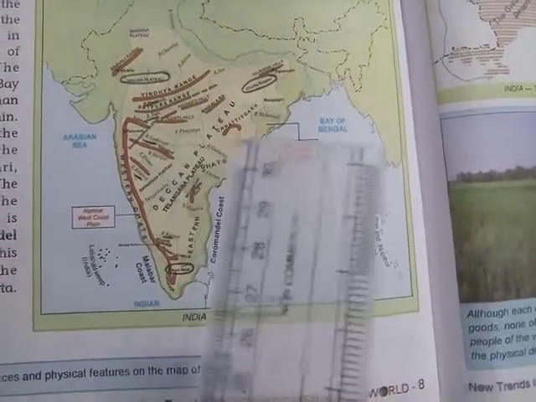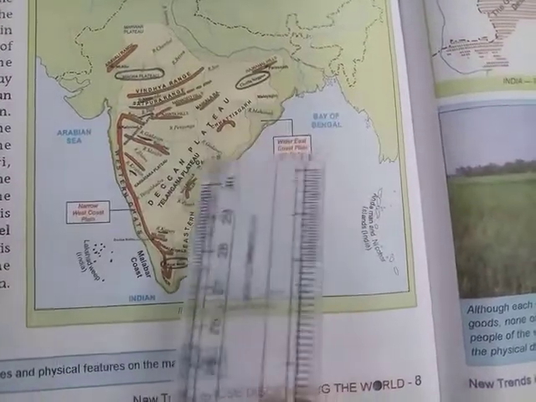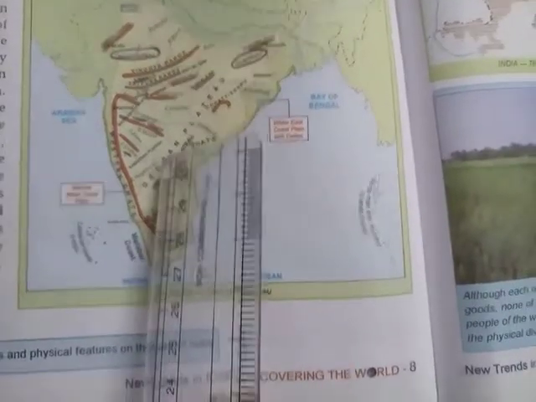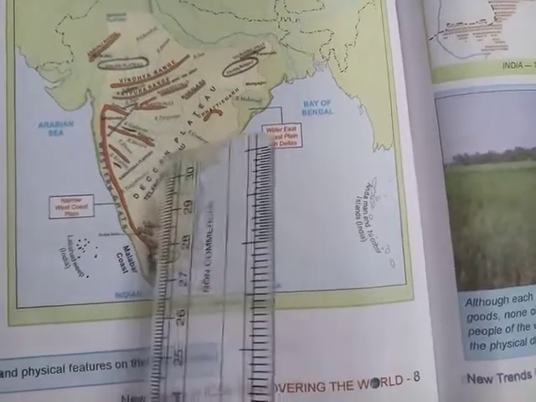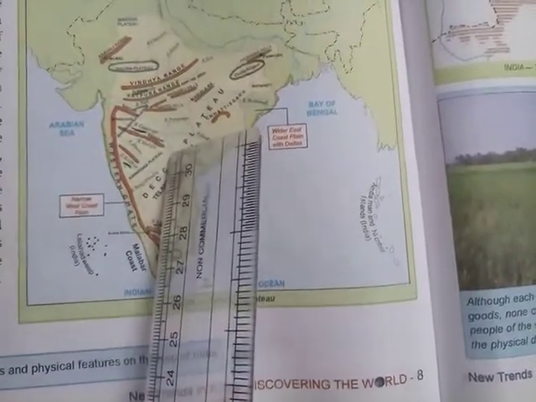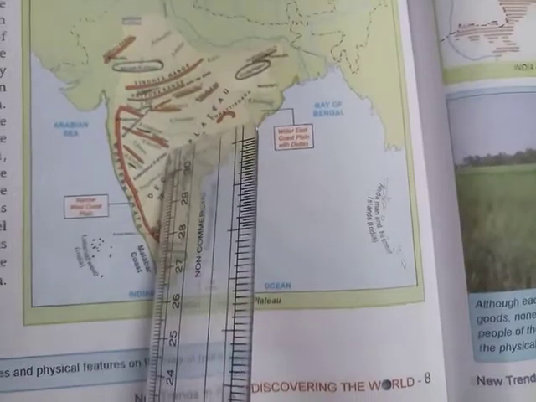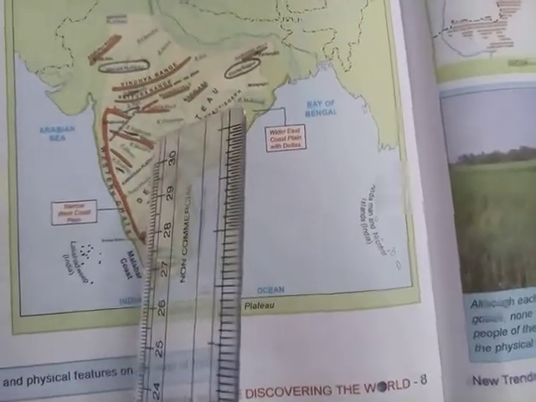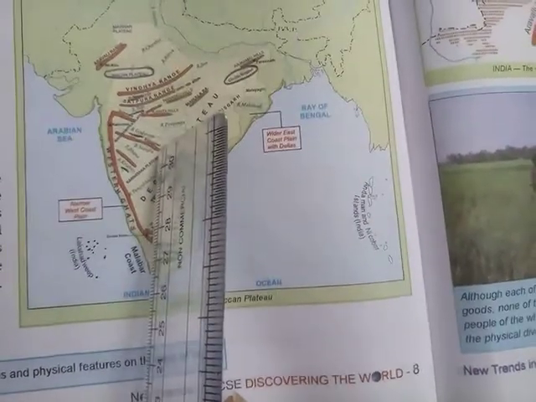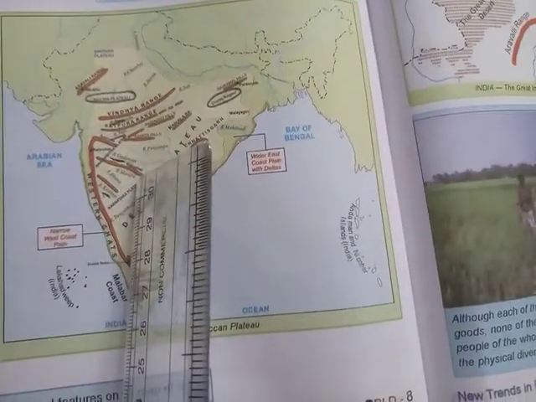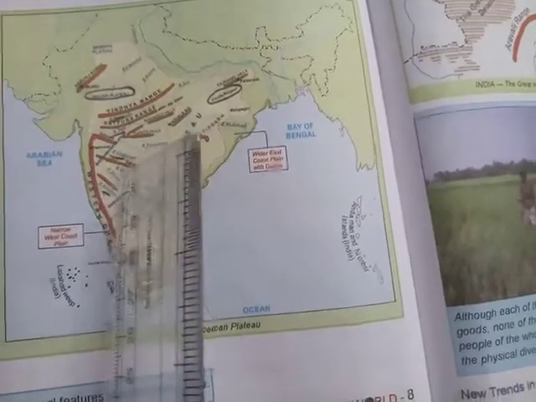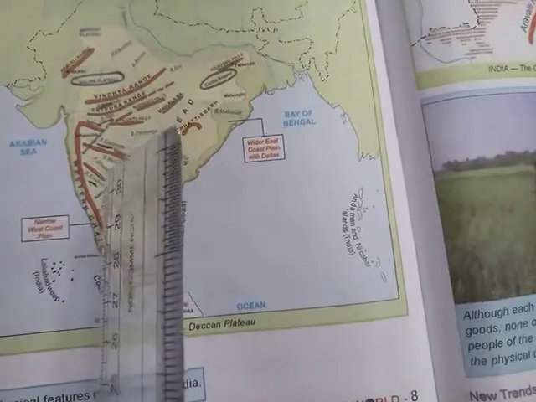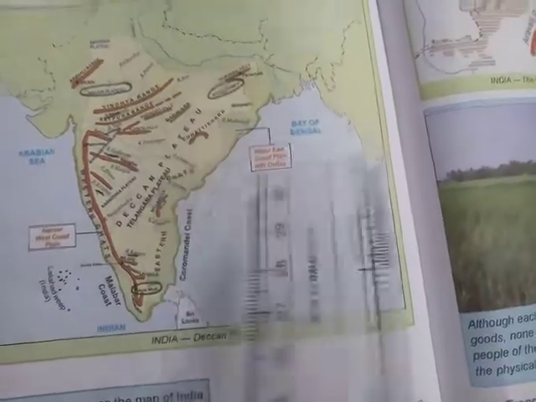Now, this whole plateau is made up of ancient, old rocks. Among the ancient rocks come the igneous rocks. The igneous rocks are called the primary rocks, first made and originated. So it is made up of igneous as well as metamorphic rocks. Igneous and metamorphic rocks are old rocks, and of course, they are hard in nature.